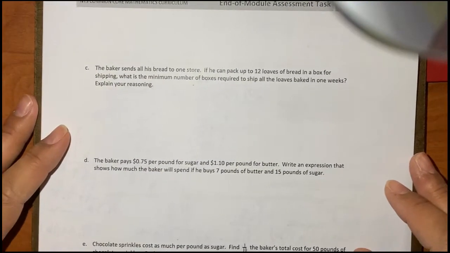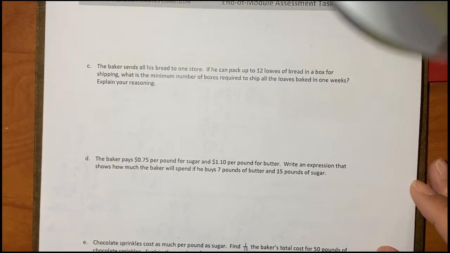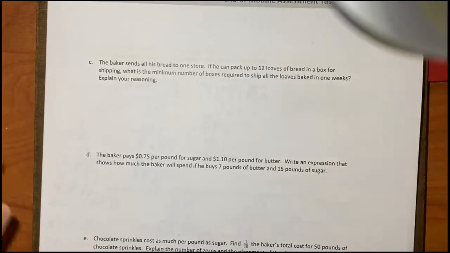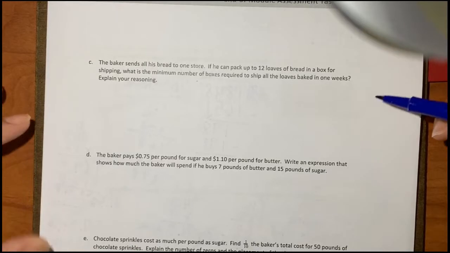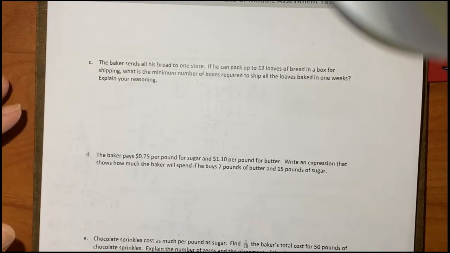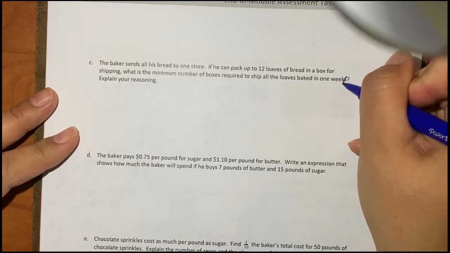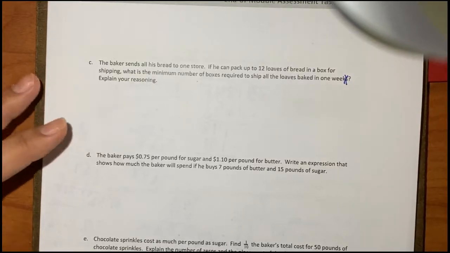Next page, the baker sends all of his bread to one store. He can pack up to 12 loaves of bread in a box for shipping. So what's the minimum number of boxes required to ship all of the loaves baked in 1 week? There should not be an S on the end there.